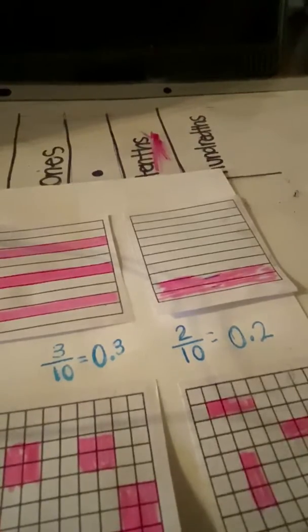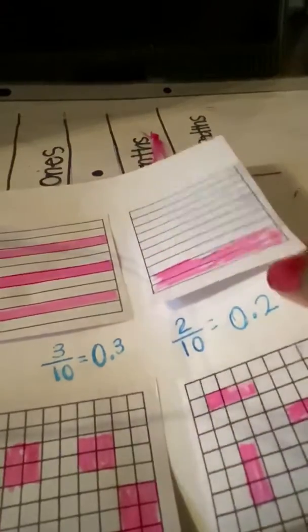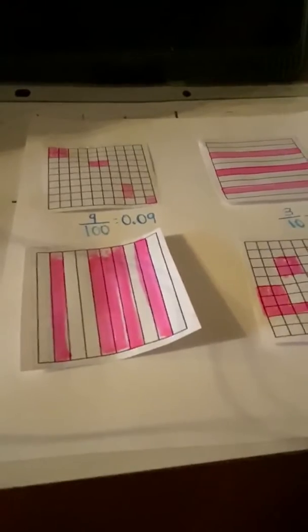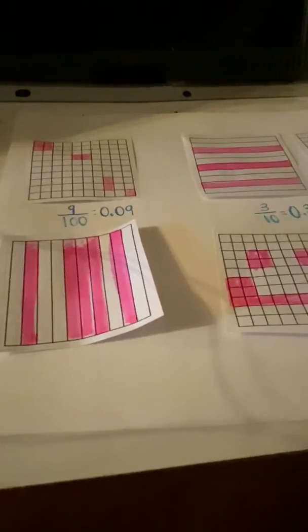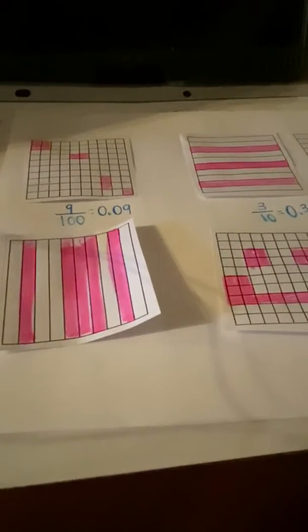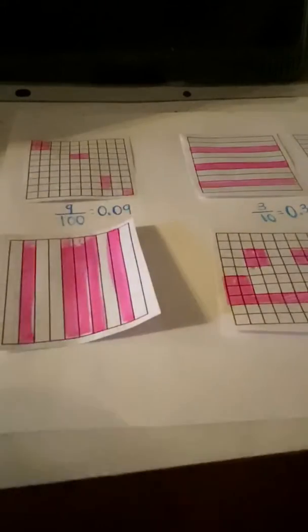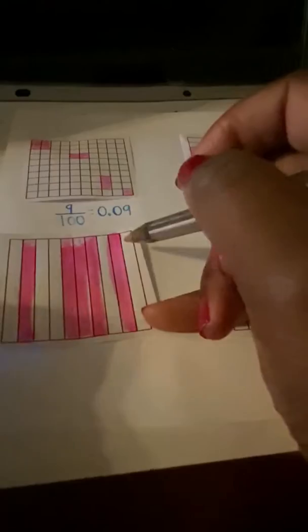Okay, let's move on. I have a few more. Let's try to do it without the chart. So I'm going to put up my marker. Look below. What kind of grid is this? 1, 2, 3, 4, 5, 6, 7, 8, 9, and 10.